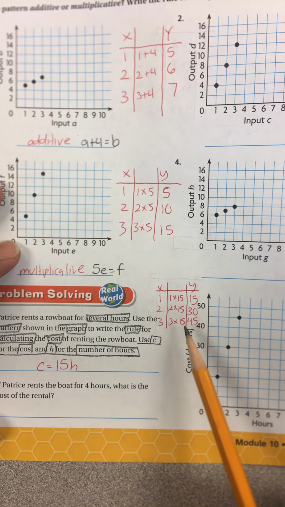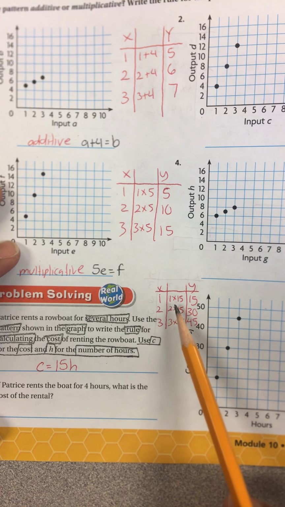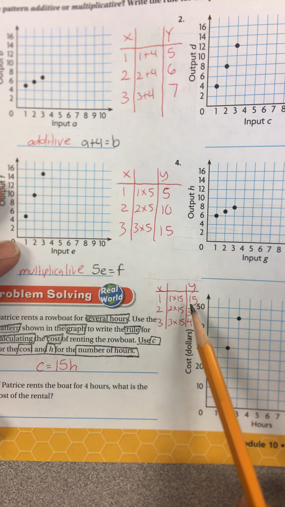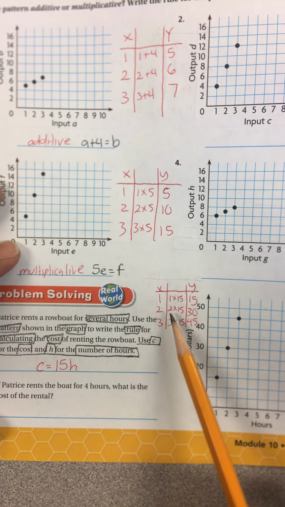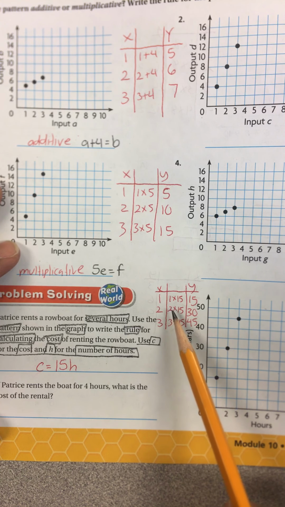Okay, so now first let's look for an additive pattern. So if I do 1 plus 14, that gives me 15. But if I do 2 plus 14, that gives me 16. So that's incorrect. So let's try multiplicative.